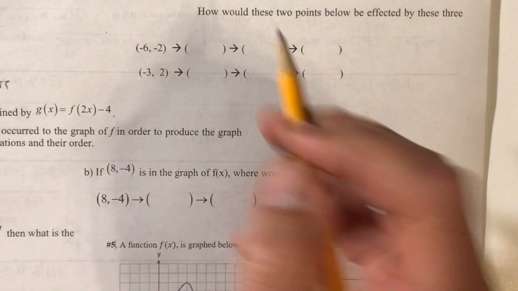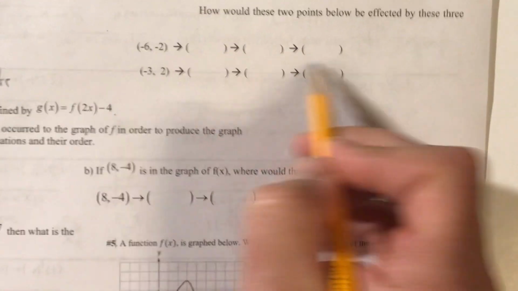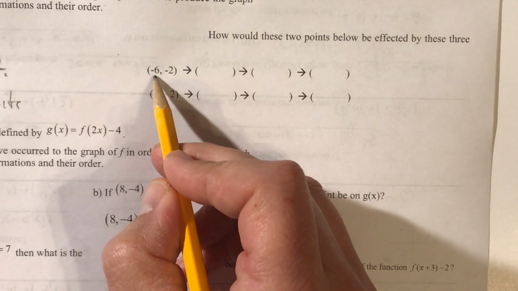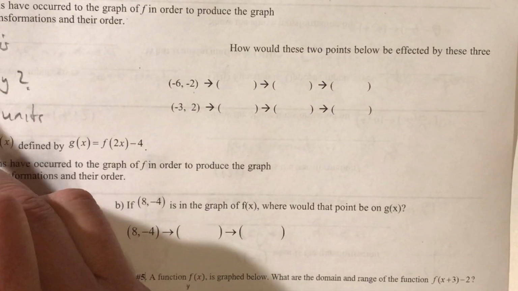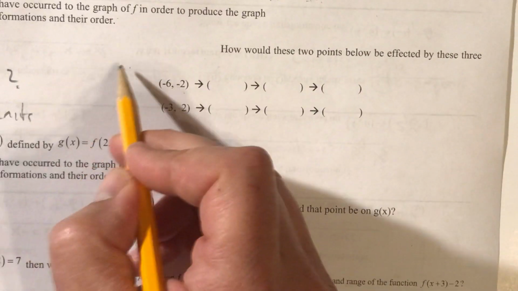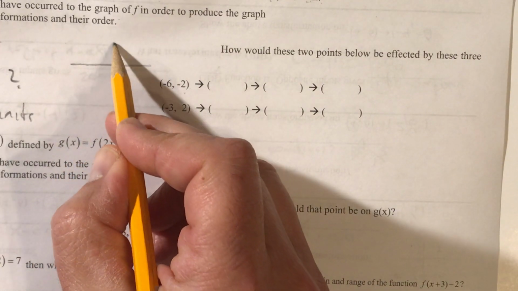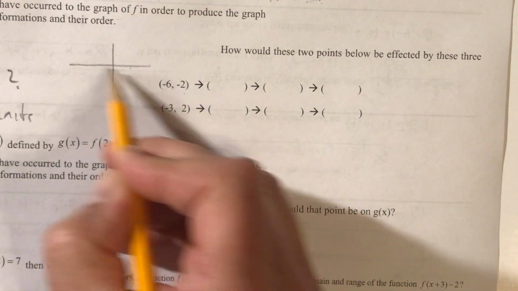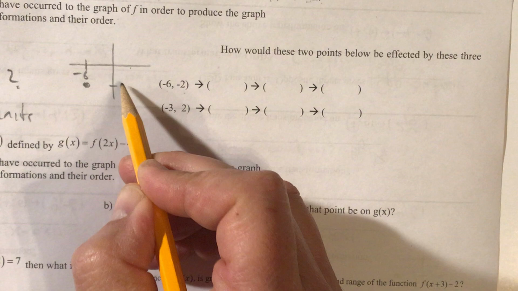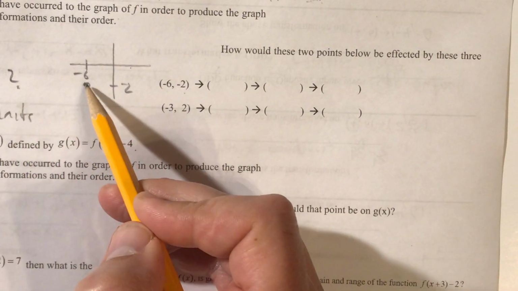This is adding. So I took a couple points, just made a couple points up. So if you did these 3 transformations, where would they go? What would happen? So -6, -2, if I reflect across the x-axis, remember, you gotta think about this. Let's draw a little picture. If I get stuck, that's what I do. I say, all right, if I was back 6, down 2, right there, and I reflect across the x-axis, where's it gonna go?